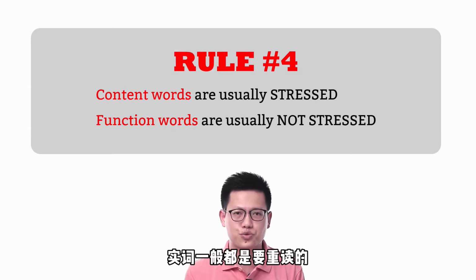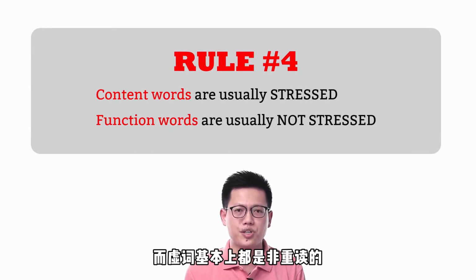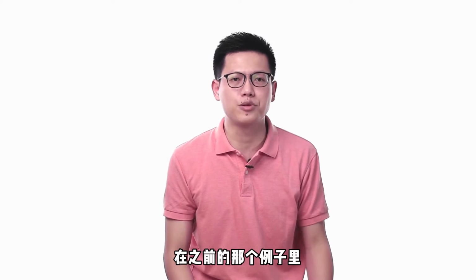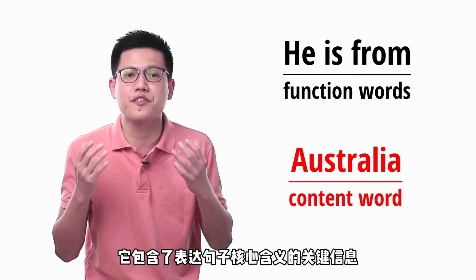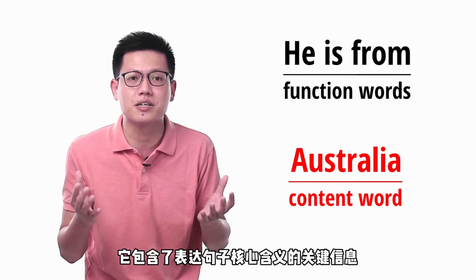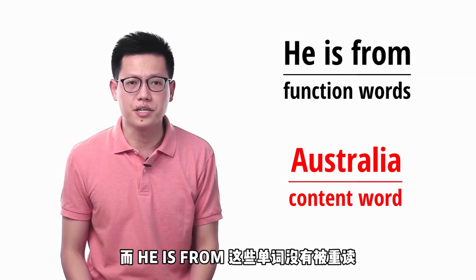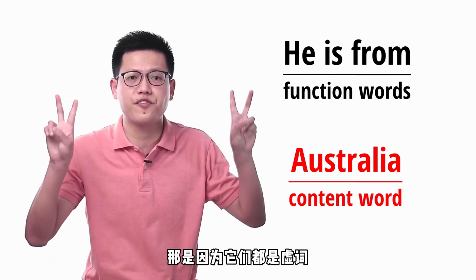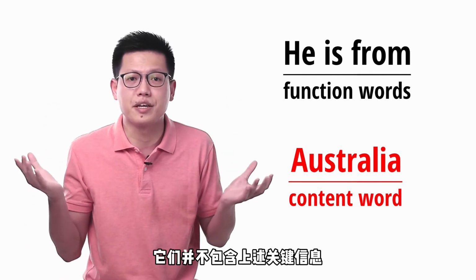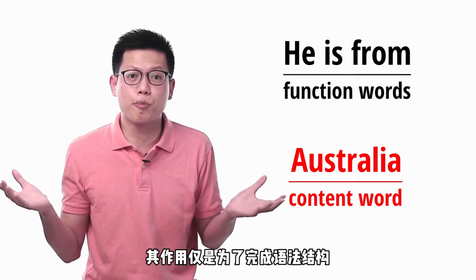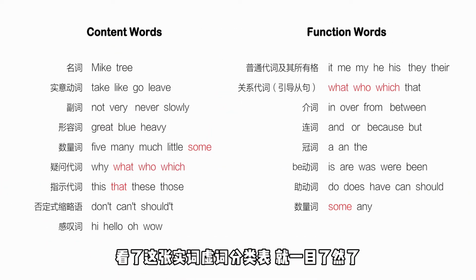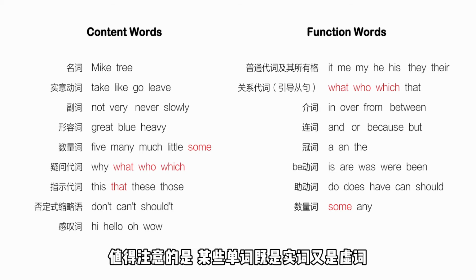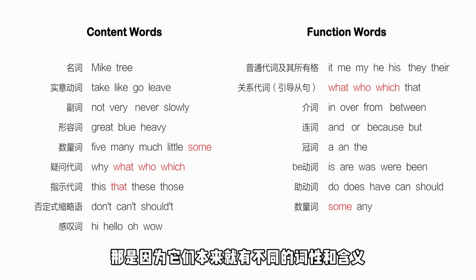Content words are usually stressed. Function words are usually not stressed. In our previous example, the word Australia was stressed because it is a content word which contains information and conveys the main idea of the sentence. And the words he, is, from are unstressed because they're function words which do not contain information but only serve grammatical purposes. Still confused? Here's a chart that can help you get a better picture of the 2 categories. Do pay attention though to how some words appear in both categories, and that's because they have different meanings.